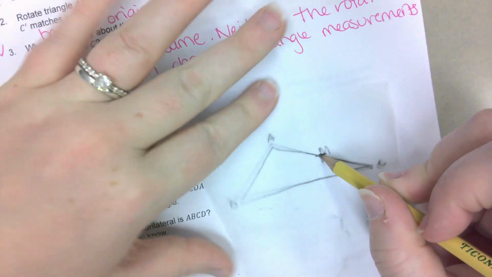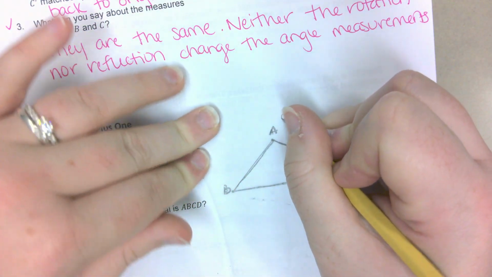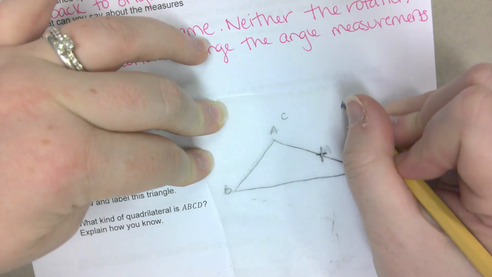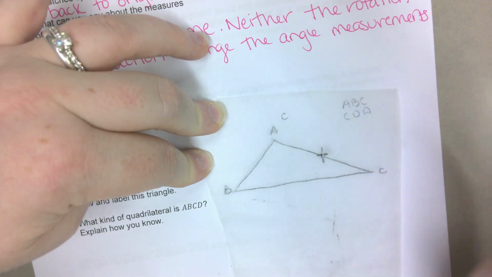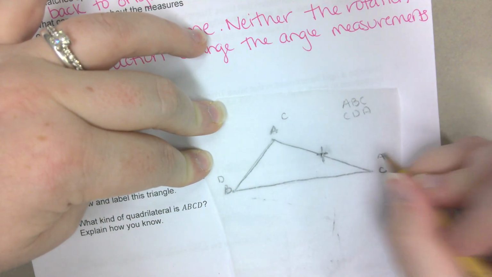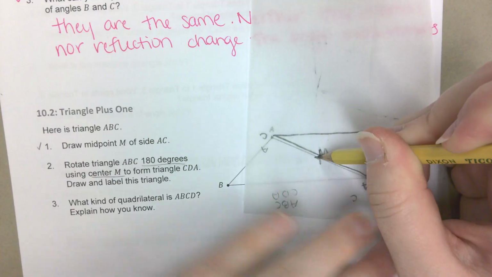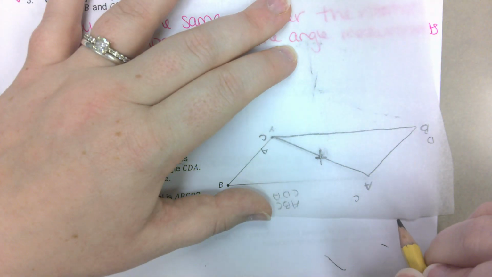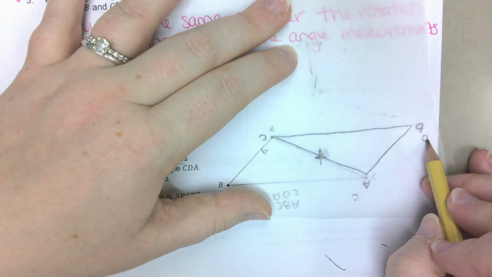All right, so A, B, C, and this will be C when I rotate it, because A, I'll write it right here: A, B, C, C, D, A. That means A and C are corresponding, B and D are going to be corresponding, and C and A. So whenever I rotate it, my new points are going to be here. So now A will be right there, and then I will have C down here and D up here.